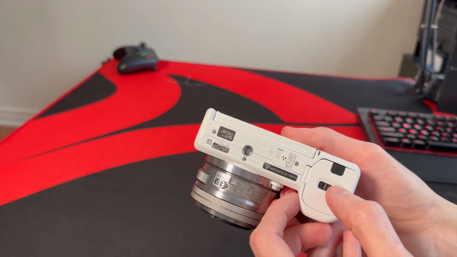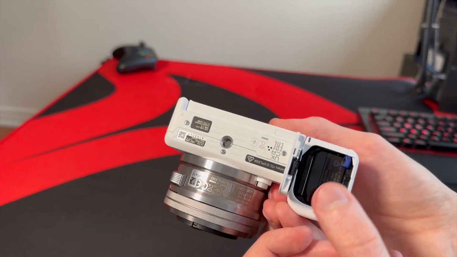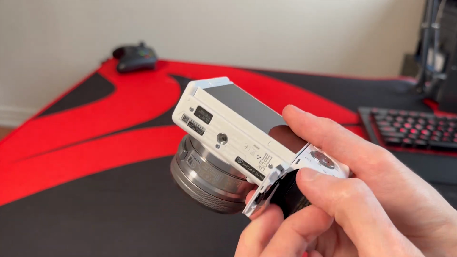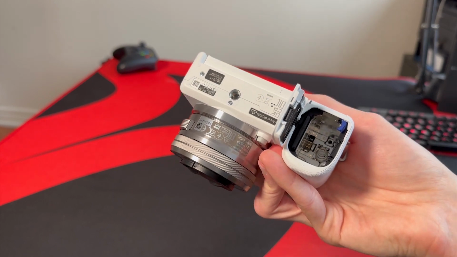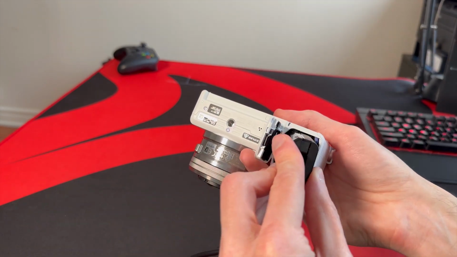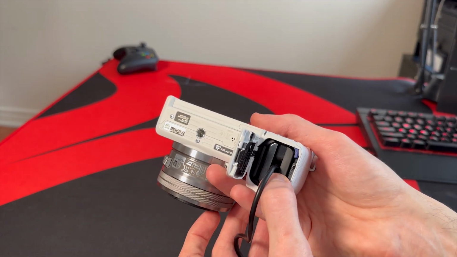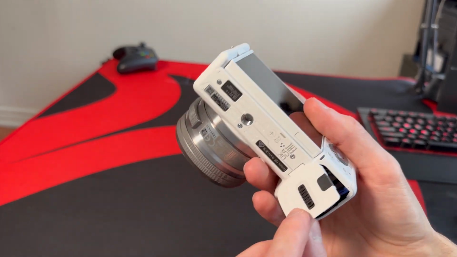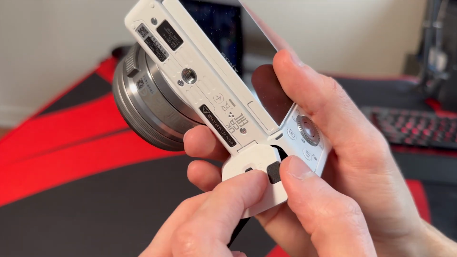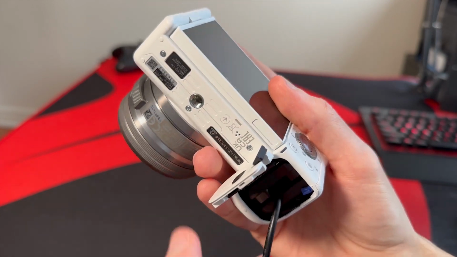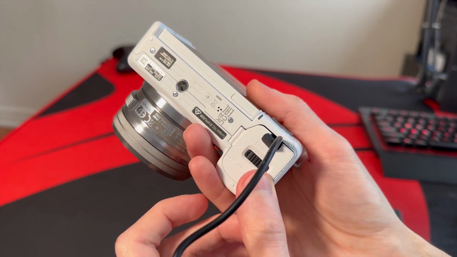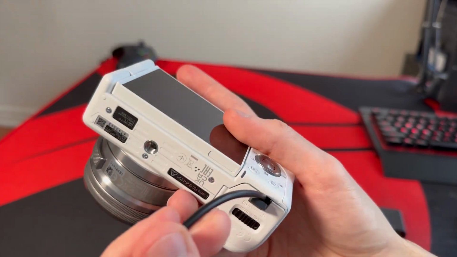Alright, now you are all set up and ready to record or ready to start streaming. This might seem like a bit of a straightforward thing, but just in case, this is how you are going to put the dummy battery in. Once it snaps in, open this little area and run the wire through it. And there you go.